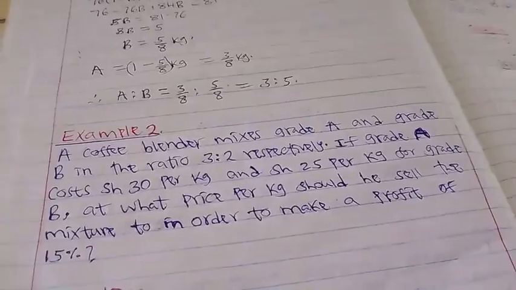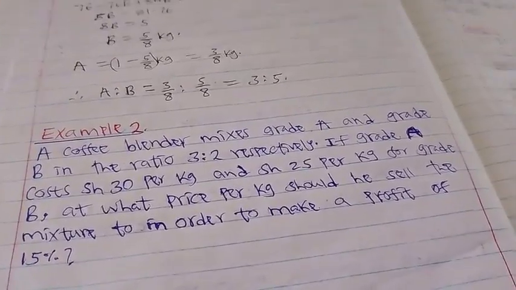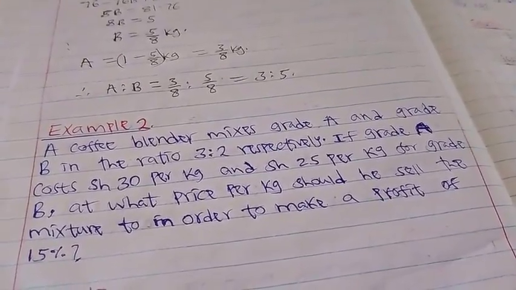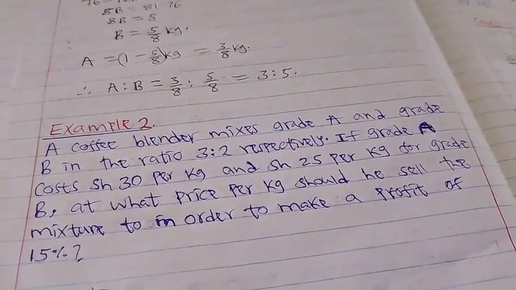Example 2. A coffee blender mixes grade A and grade B in the ratio 3 to 2 respectively.